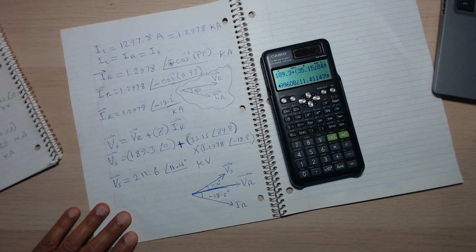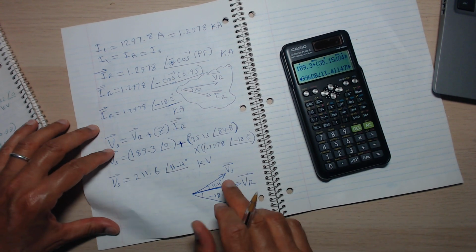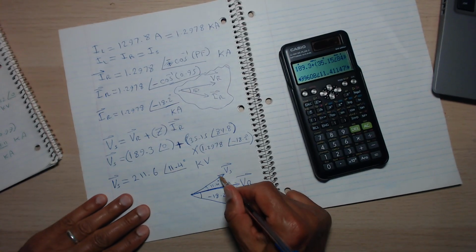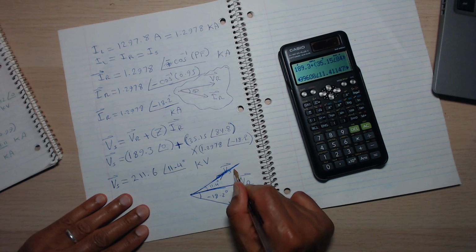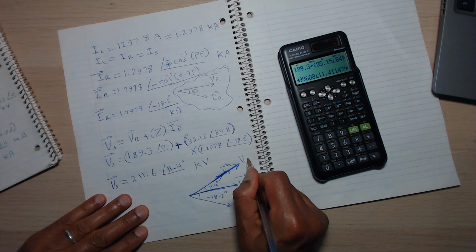We should make it a little bit longer, because if you compare it to VR, which is 189, it is more. To have a good phasor diagram, you need to make it longer than VR.